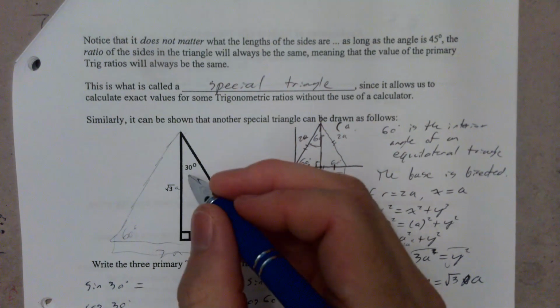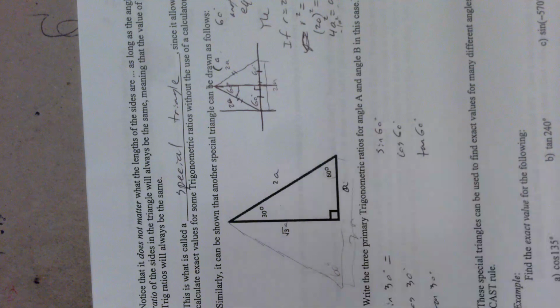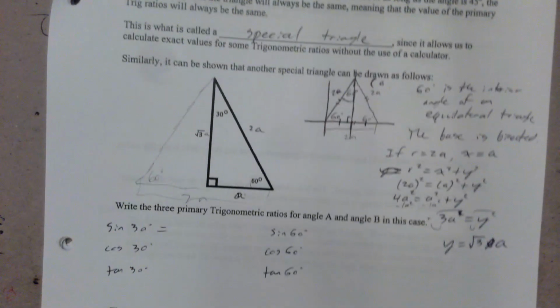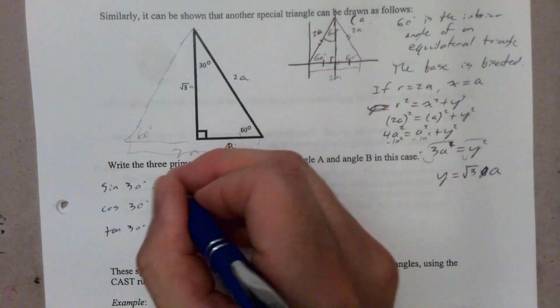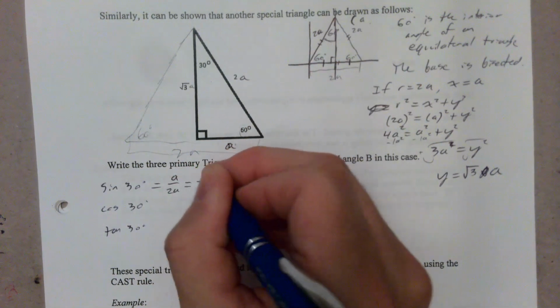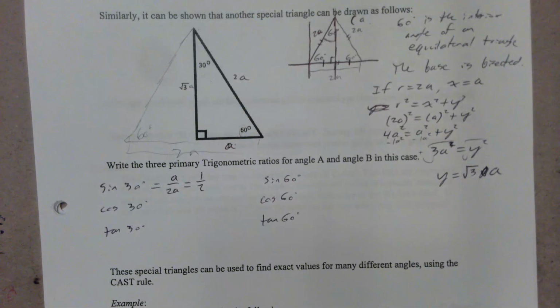The sine of 30 degrees is going to be the ratio of, if I turn it sideways so that it's in standard position, it'd be the ratio of y to r. We can use SOHCAHTOA if we're inside a triangle here, so I'll just use the ratio of the opposite to the hypotenuse. It's a to 2a, which is always going to be exactly 1/2.